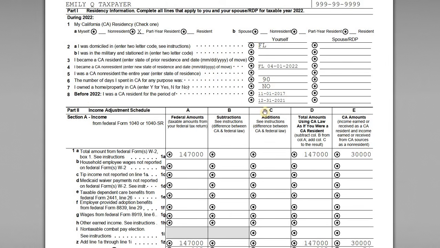Now, prior to 2022, you have to indicate your period of California residency. If you left the state during the current year when you're filling this out, so 2022, the ending date you can leave at the last day of the prior tax year. So December 31st, 2021 was the last day prior to 2022 starting. And then the starting point would be, well, when did you establish residency? So let's say Emily was living in Maryland at the time, and then she moved to California November 1st, 2017. She would indicate as such there.